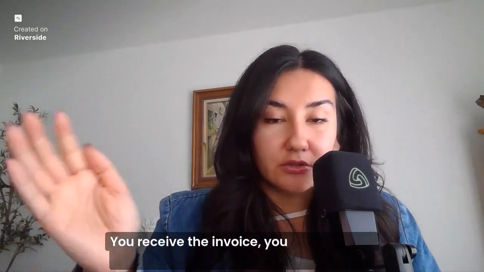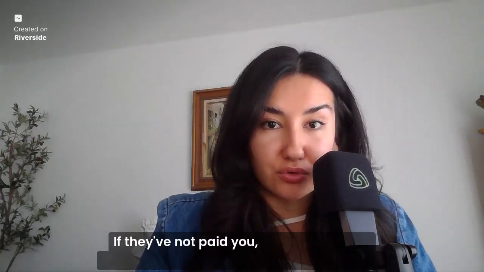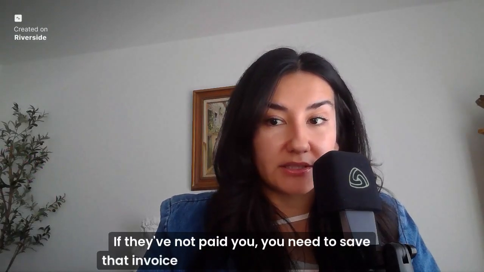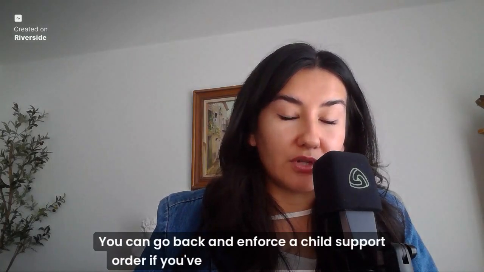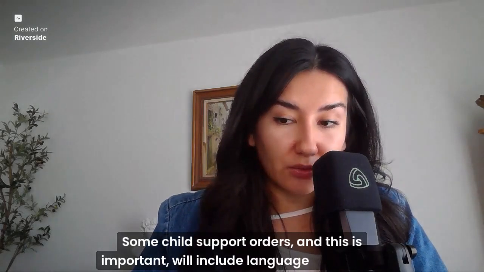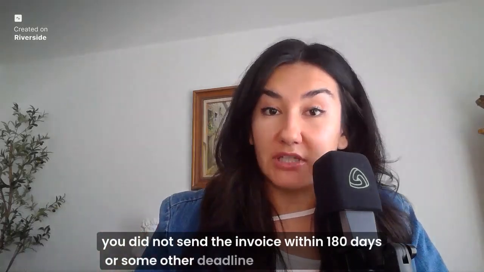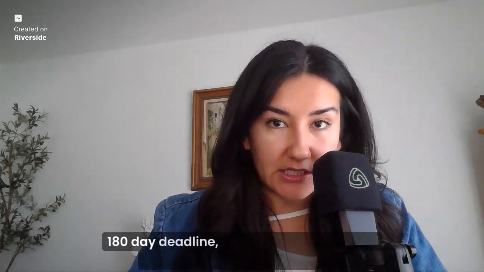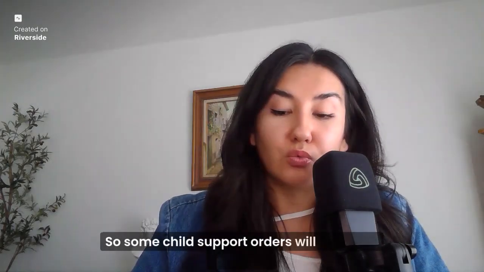You receive the invoice, you send it to the other parent, give them a time period in which they can pay it. If they've not paid you, you need to save that invoice and any other invoice that they have not paid for unreimbursed medical expenses and keep a tally. You can go back and enforce a child support order if you've not received your share of the medical expense reimbursement. Some child support orders, and this is important, will include language that says if you did not send the invoice within 180 days or some other deadline, and it's beyond the 180-day deadline, you don't have a right to seek reimbursement anymore. So some child support orders will impose a deadline.